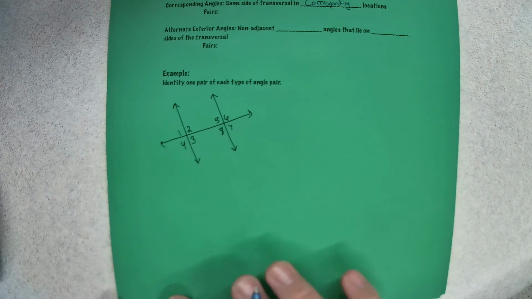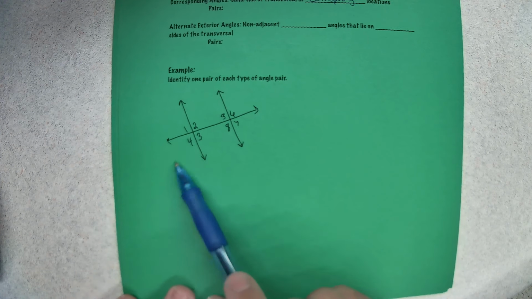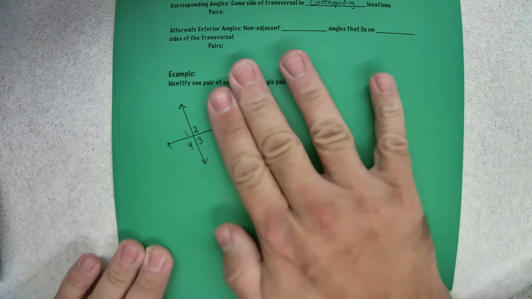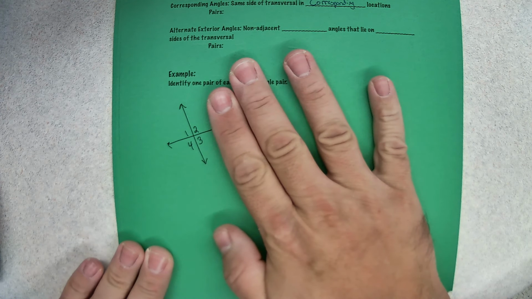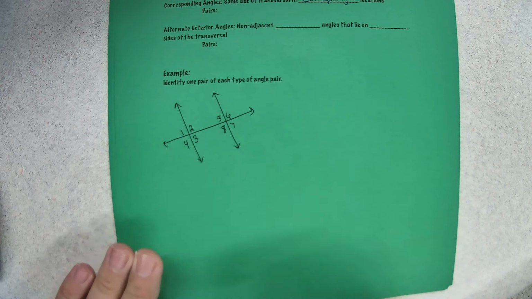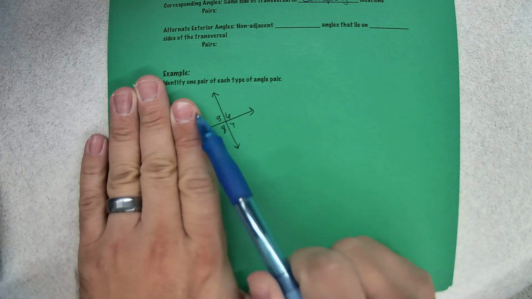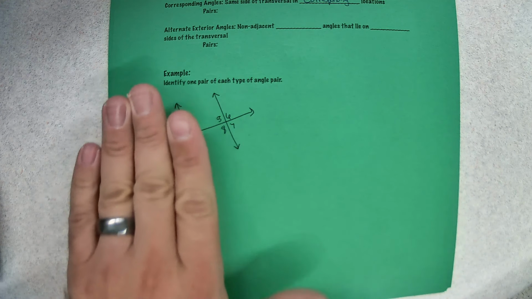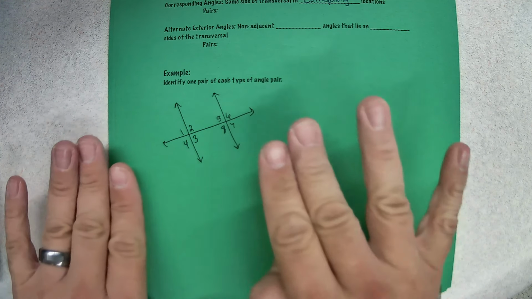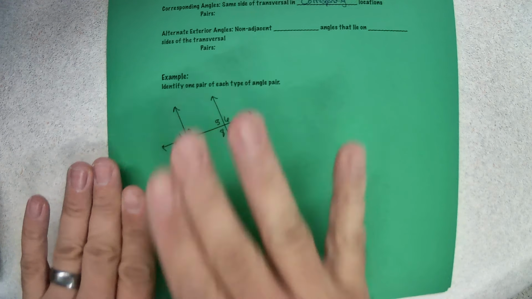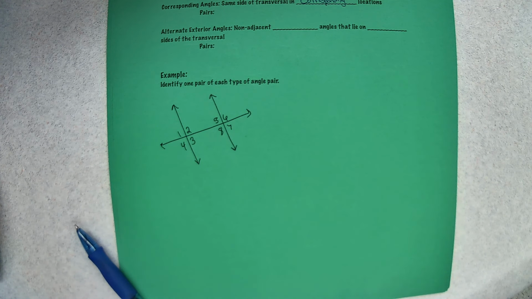I want you to look at this image right here and notice angles 1, 2, 3, and 4 look a lot like angles 5, 6, 7, and 8. If I took this and put it over top of it, they'd match up. That's what we're looking at with corresponding angles: angles that match up, in the same location.